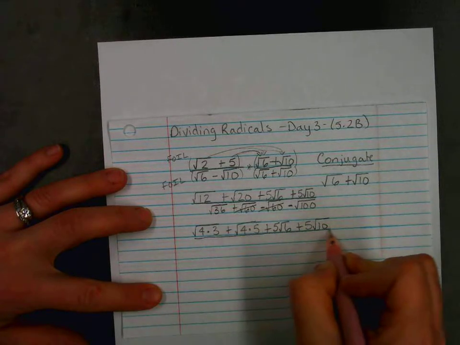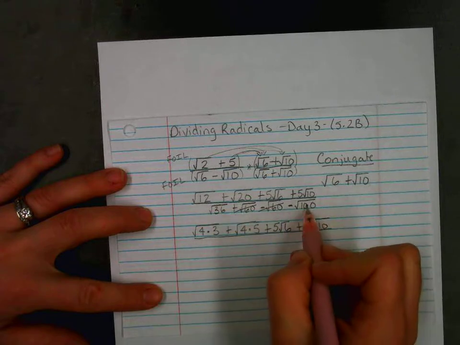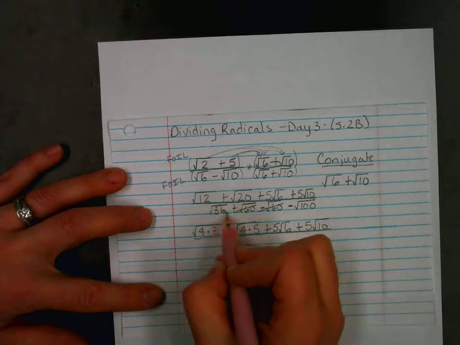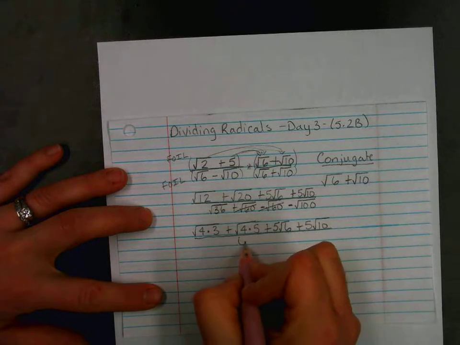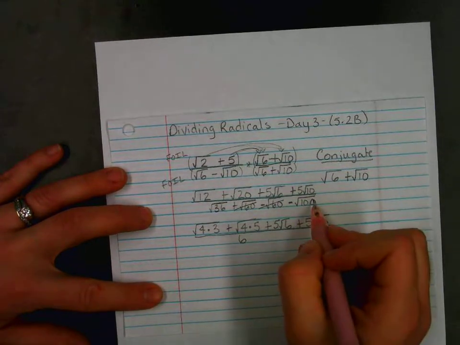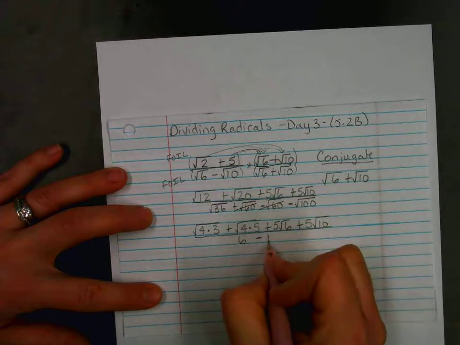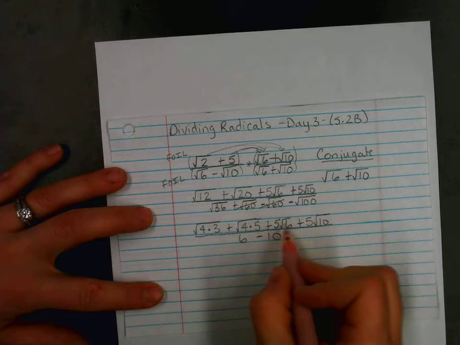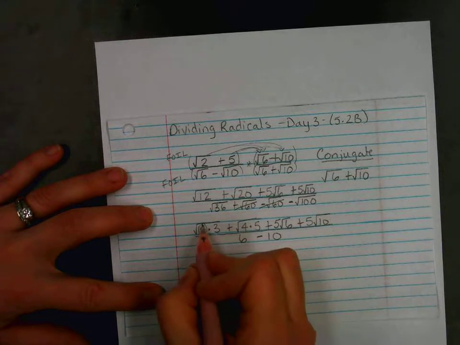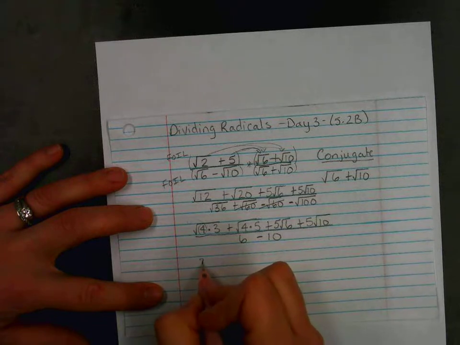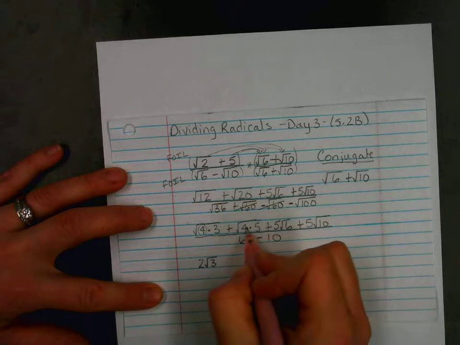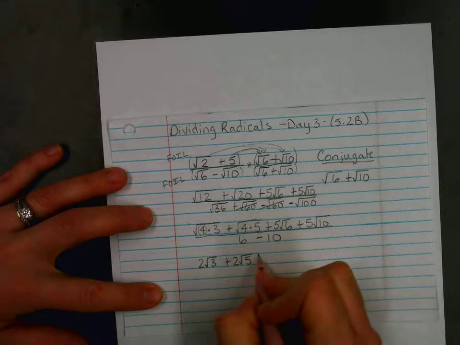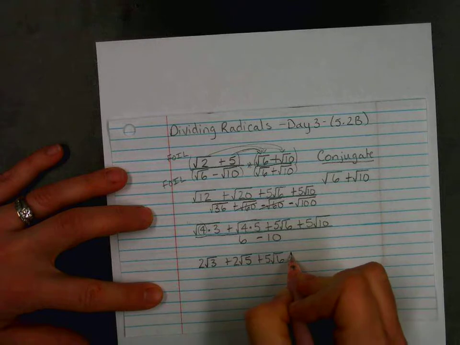And then in the denominator, both of these first and outside values end up to be perfect squares. So the square root of 36 is just 6. The square root of 100 is just minus 10. Finally, we're going to simplify the top one last time. The square root of 4, when I bring it outside, becomes 2 root 3. The square root of 4 again is 2 root 5 plus 5 root 6 plus 5 root 10.